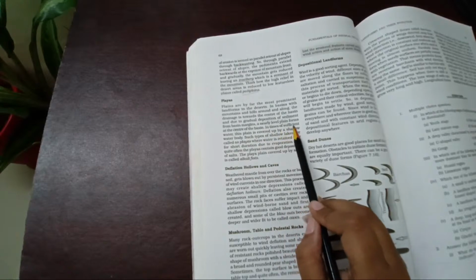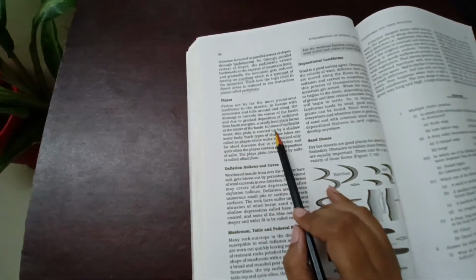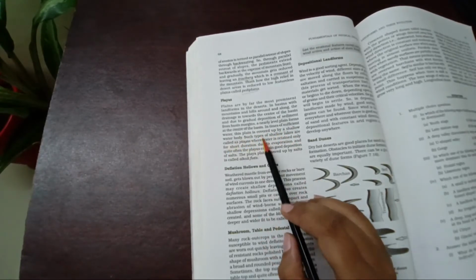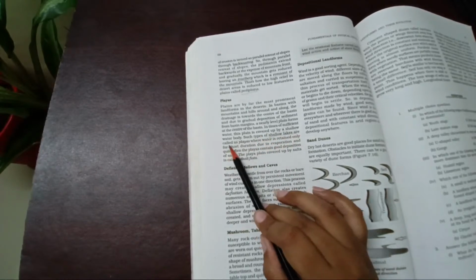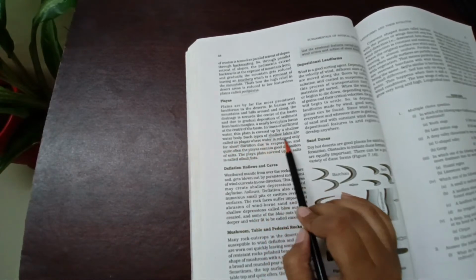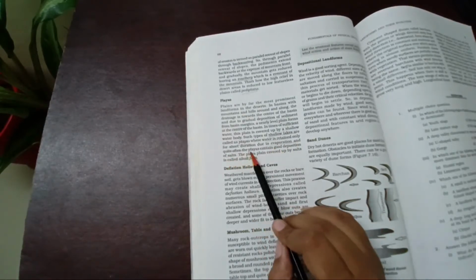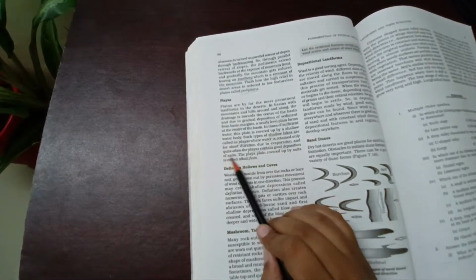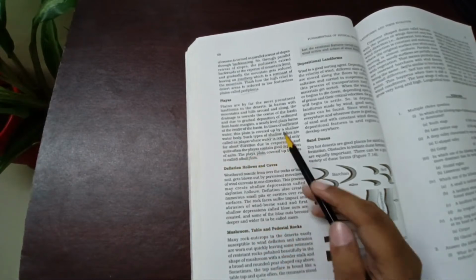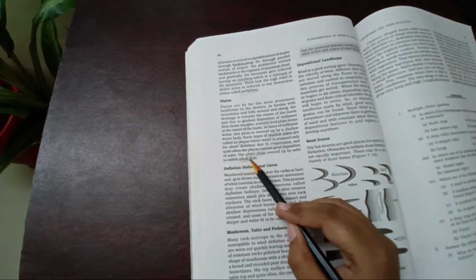In times of sufficient water, this plain is covered by a shallow water body. Such shallow lakes are called playas, where water is retained only for a short duration due to evaporation, and quite often the playas contain good deposits of salt. The playa plain covered by salts is called alkali flats.